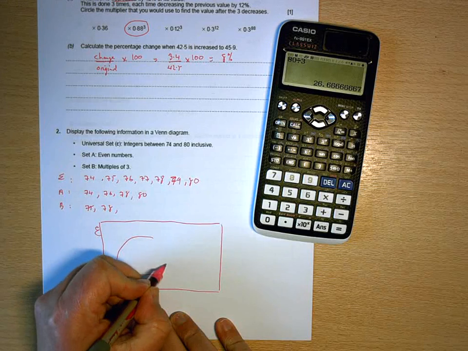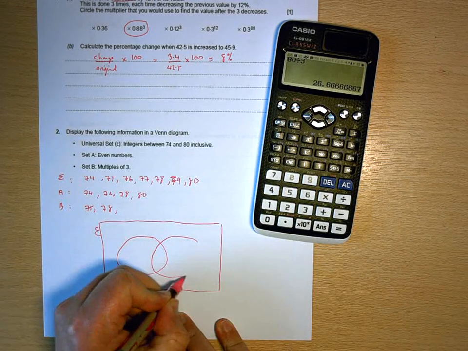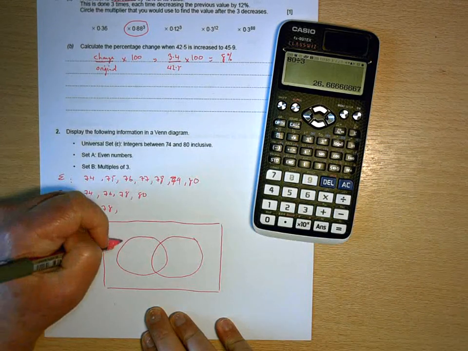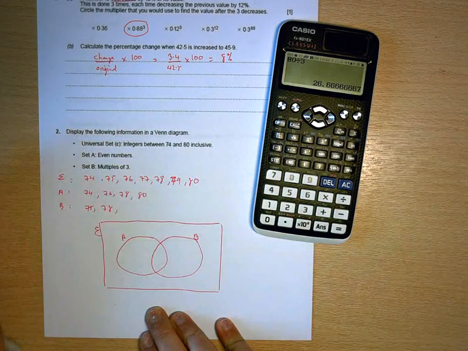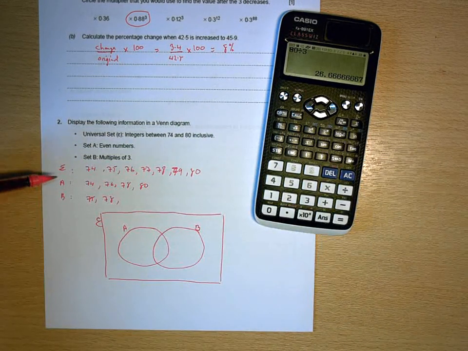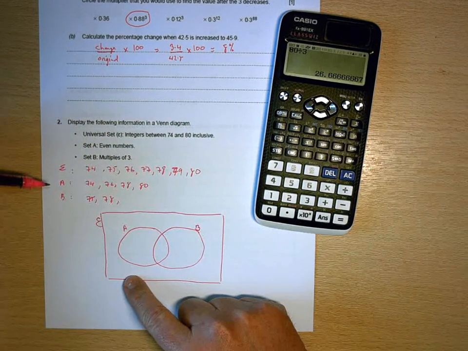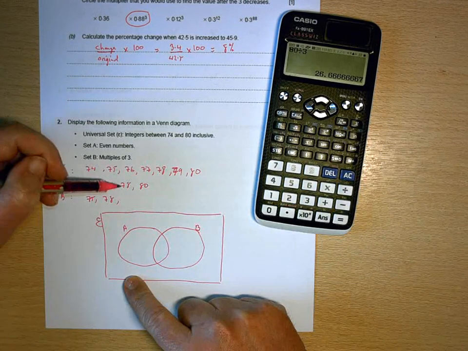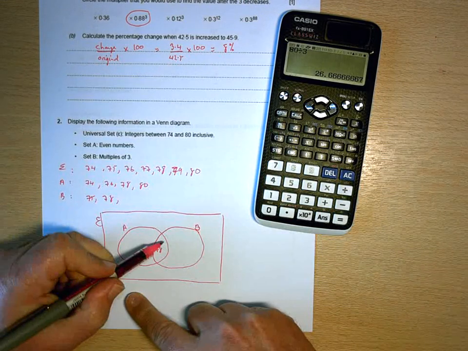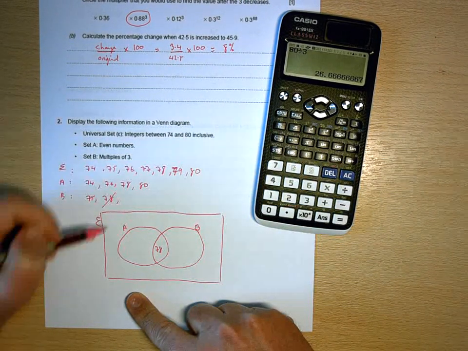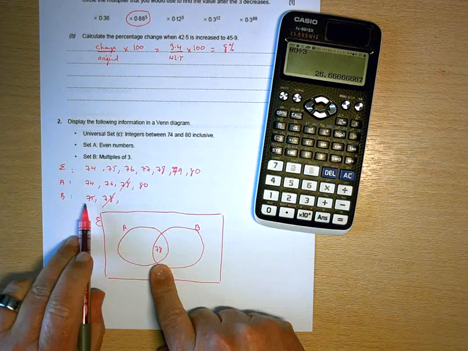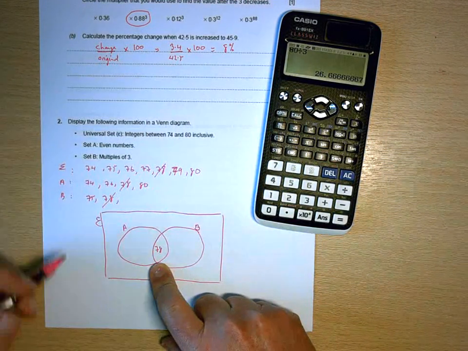We then overlap our two subsets, set A and set B, and starting in the middle, what is in A and B, which is 78. So 78 is in that intersection because it's part of set A and it's part of set B, so we knock 78 out of those as well.